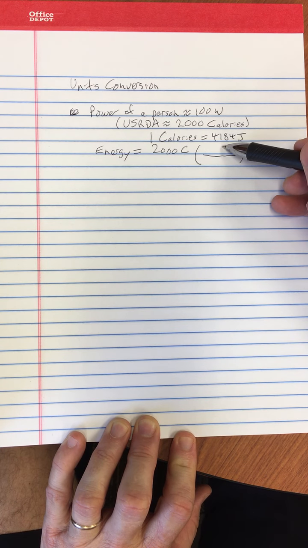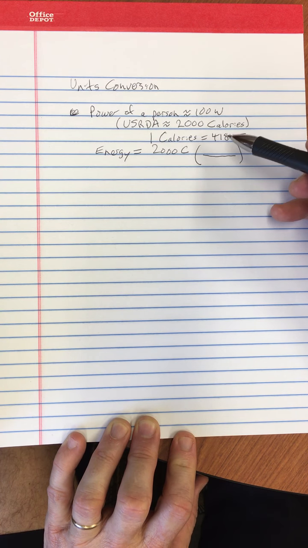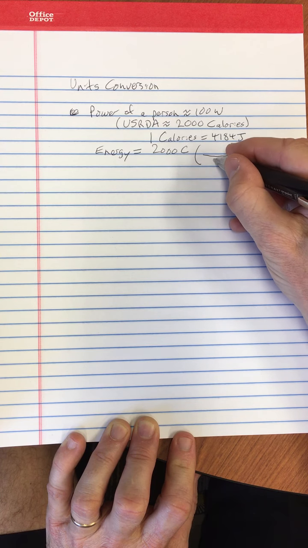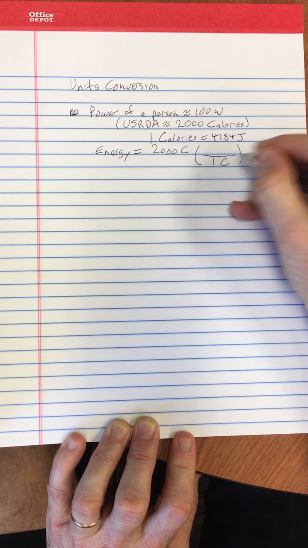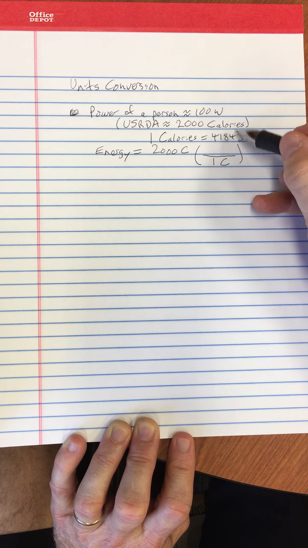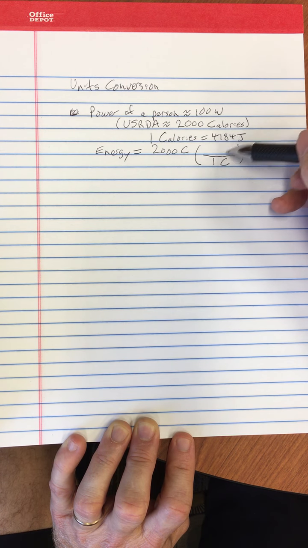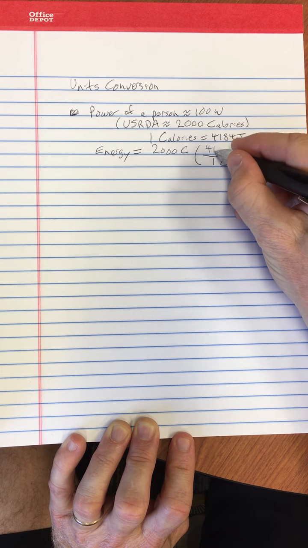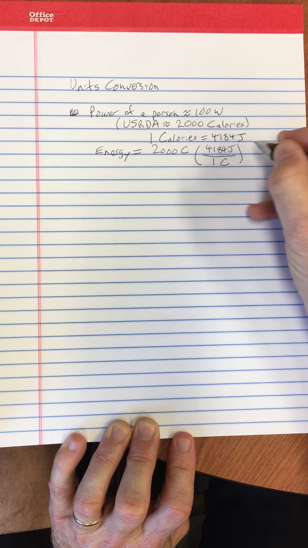So I'm going to have one number on the top and one number on the bottom in different units that are equal to each other. For example, here I want the calories to be canceled out. So I'm going to put 1 calorie down here, and I want my answer in joules, so I'm going to have the number of joules that's equal to 1 calorie at the top, and that is 4,184 joules.